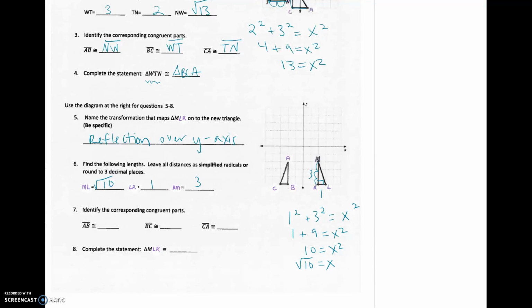All right, down here, identify the corresponding congruent parts. So side AB is congruent to side MR because they're both 3 units. Side BC is congruent to RL. They're both 1 unit. And then side CA is congruent to LM. They're both the square root of 10 units long. So triangle MLR is congruent to triangle ACB.